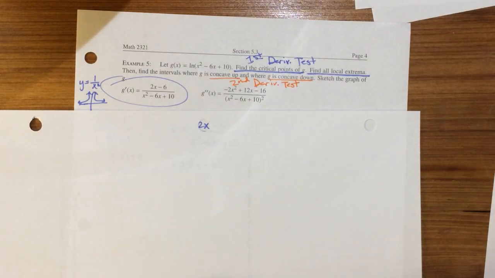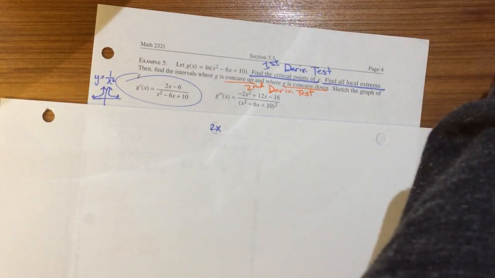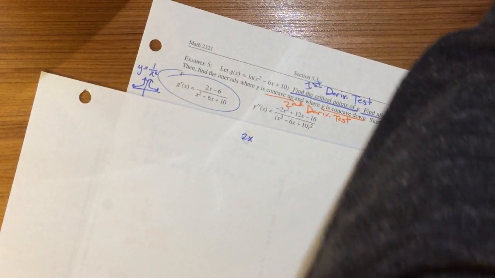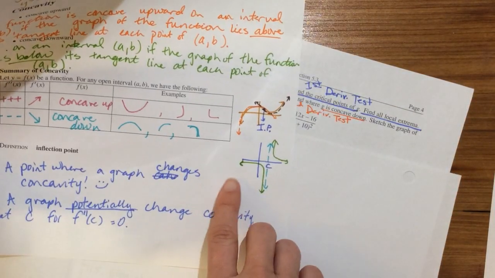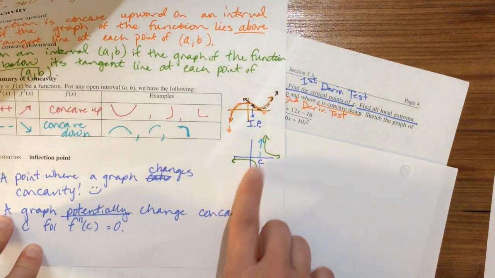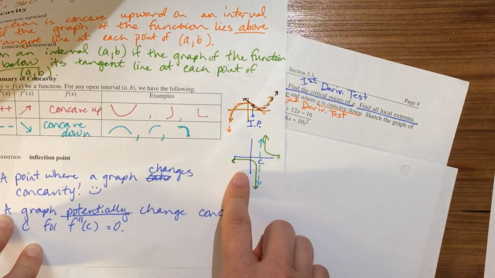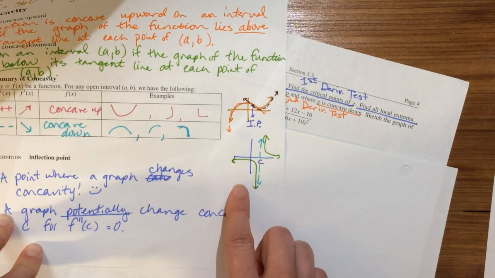Okay, so a video ago, remember that I was saying, sorry, I'm going through my other pages, that we can change concavity at vertical asymptotes. And where do those come from?